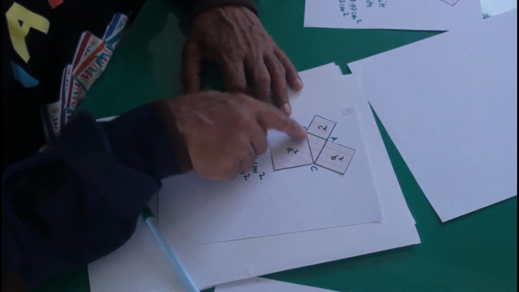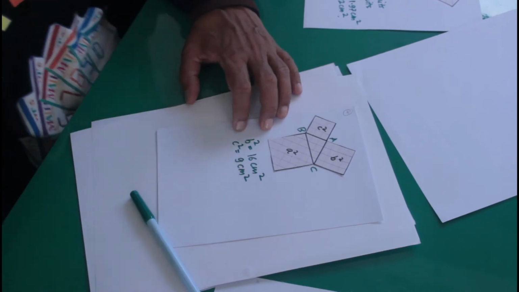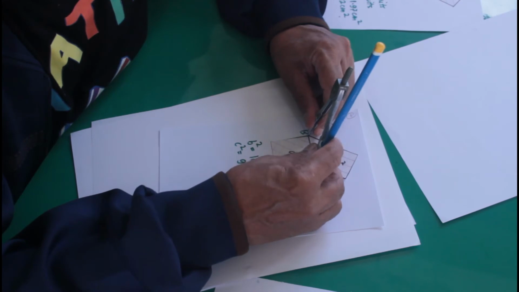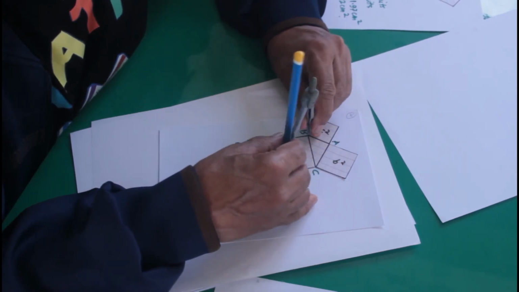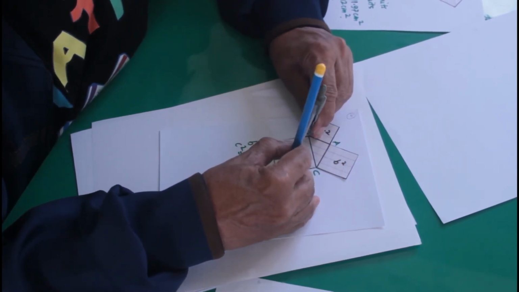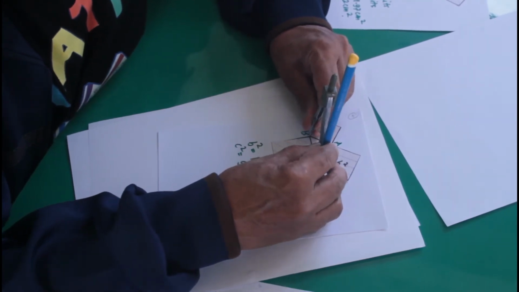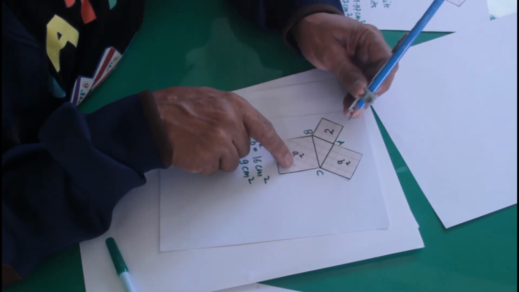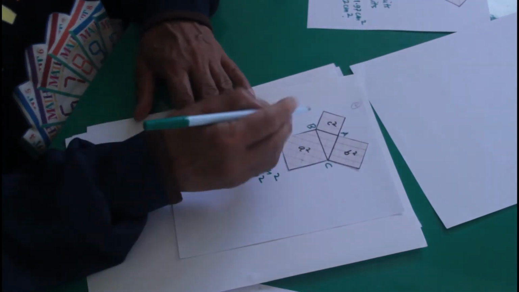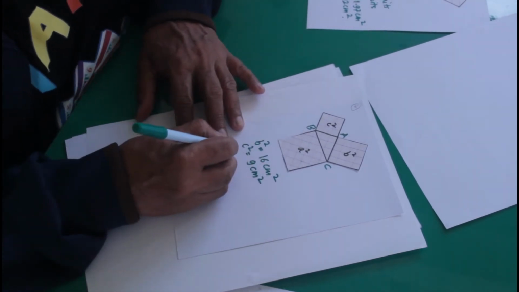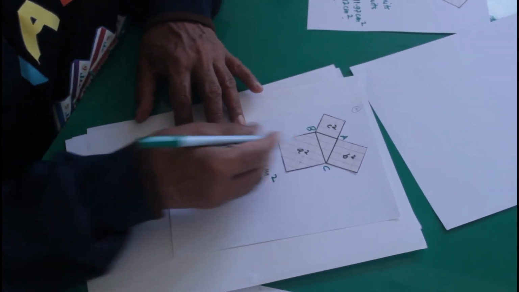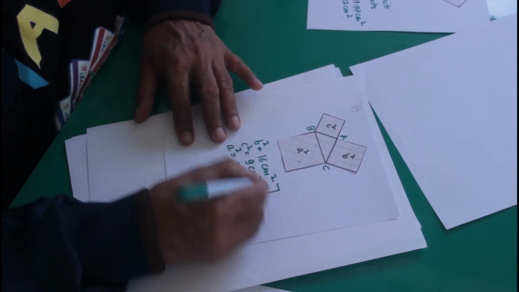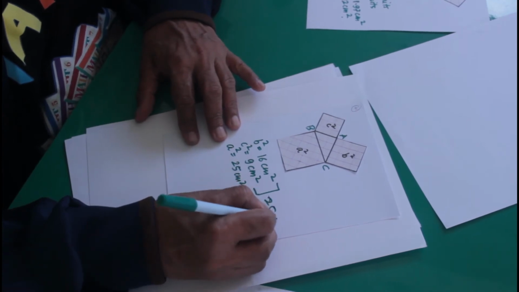And how much is BC? BC cannot be measured directly using this square. What you can do is fix a compass needle over here and the pencil over there and rotate it till here. If you rotate it from here to here, then you can count on this line 1, 2, 3, 4, 5. This is 5 units long. That is why BC square, a square, equals 5 times 5, 25 cm square. And if you add these two, you will have 16 plus 9 equals 25 cm square.